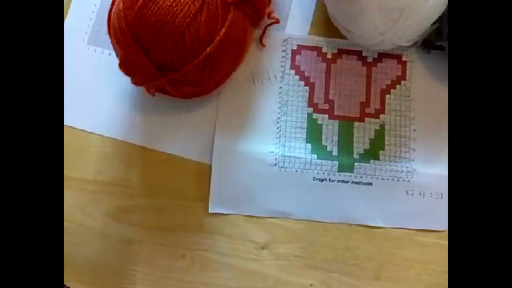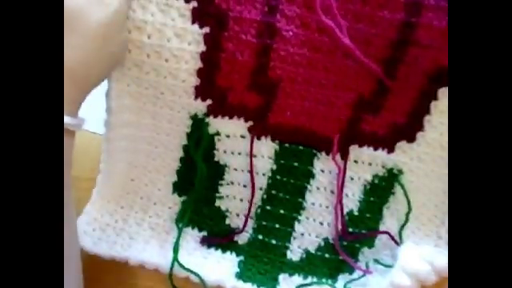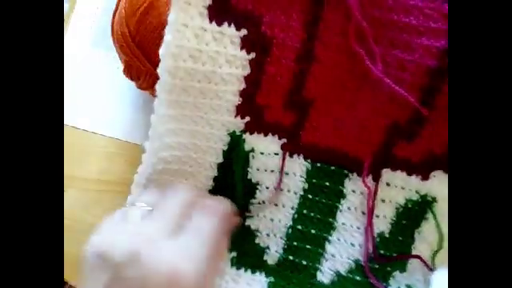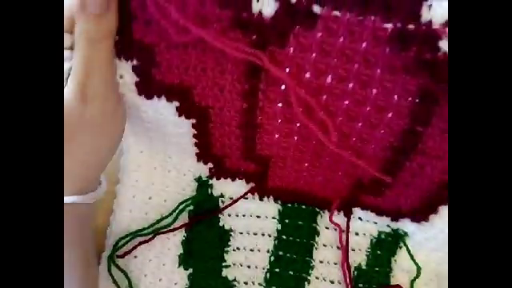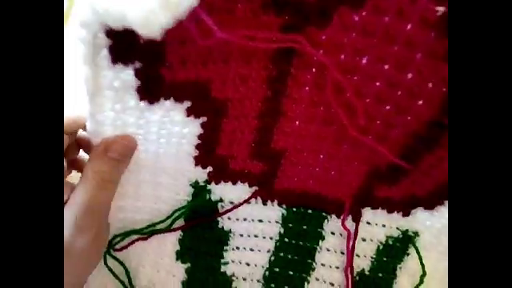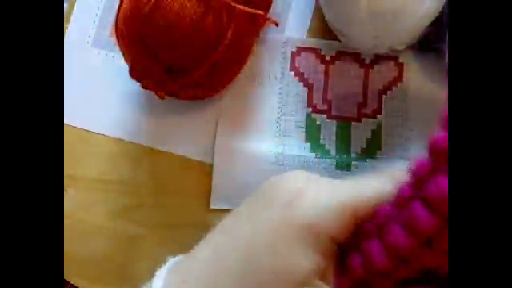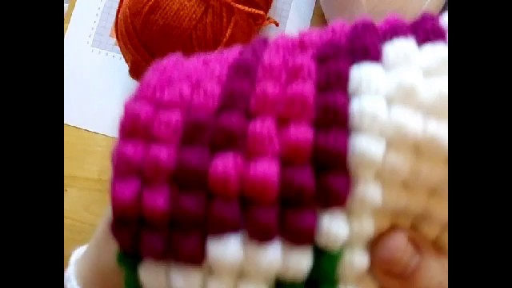It would be perfect. And the back, I haven't sewn in my ends yet, but the back is almost the same. You can just see a few places where I've carried the yarn through, but I use bobbins, so it's fairly neat on the back there. So that is what your bobbles will look like.